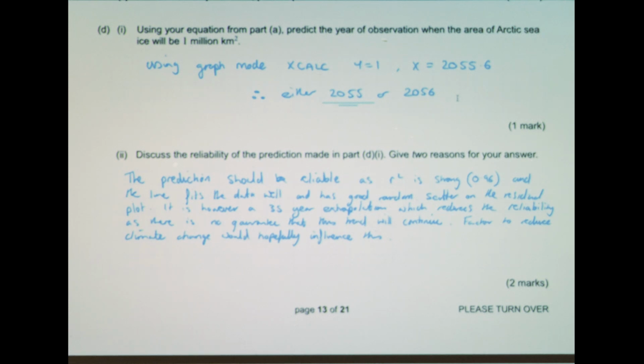And then they could go on and talk about other factors, external factors. One thing that we saw a reasonable amount was to do with climate change, human factors, looking into reducing that so that hopefully it wouldn't get to 1 million square kilometres. As I've said in the solution here, you could also say that the prediction should be reliable as the R squared value is strong.